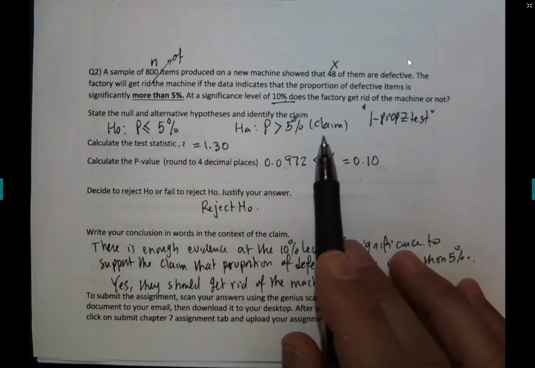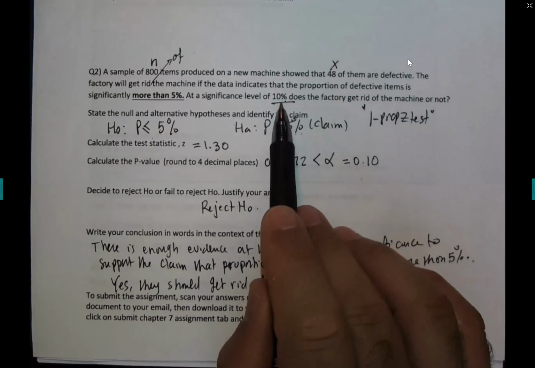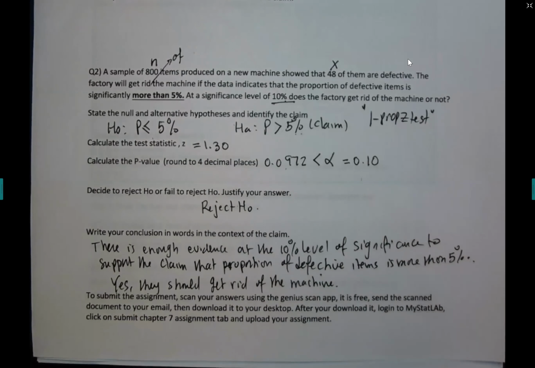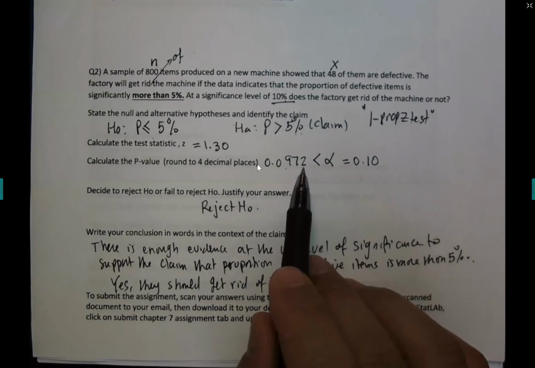I could be giving you this very same question, guys, on the test, but instead of 10%, I change it to 5%. What will change in this problem if I change this to 5%? Would anything change? Nothing will change, or what? Any ideas? If alpha was 5%, what will happen to this step number 3? Any thoughts? Yes?